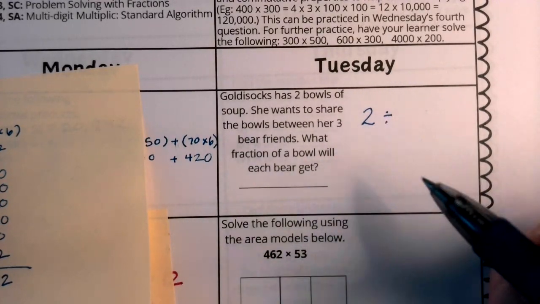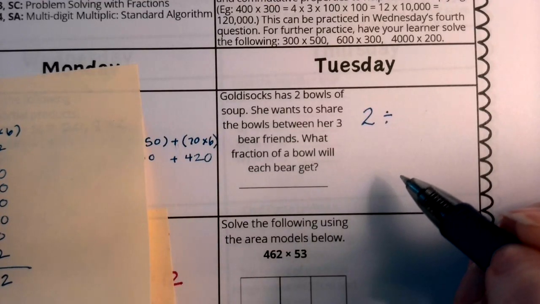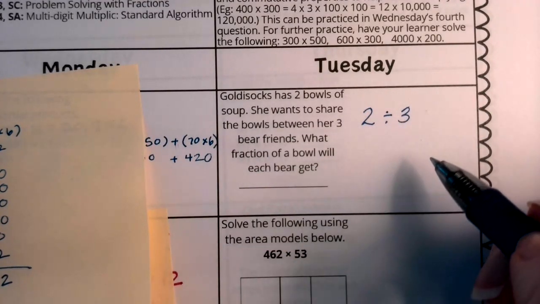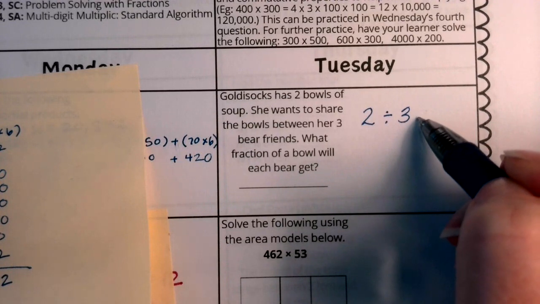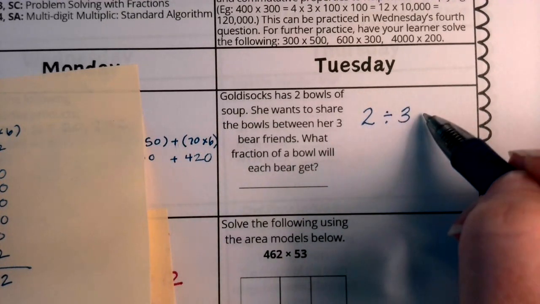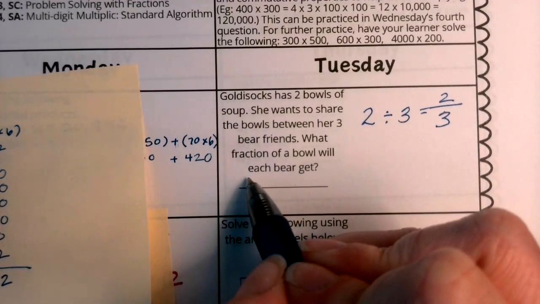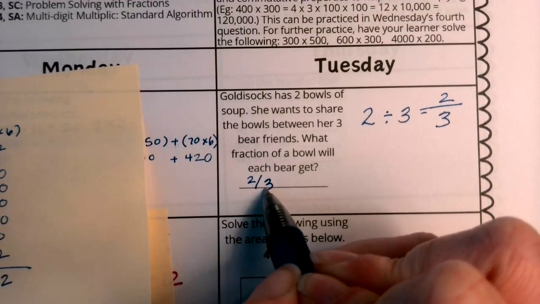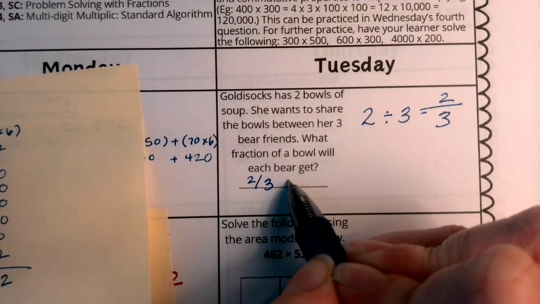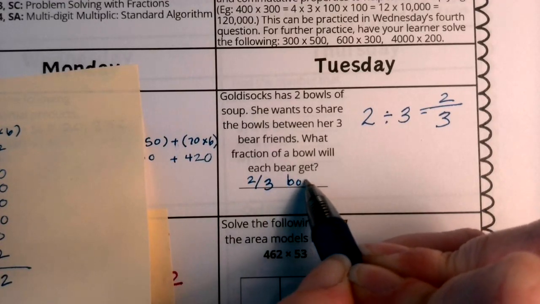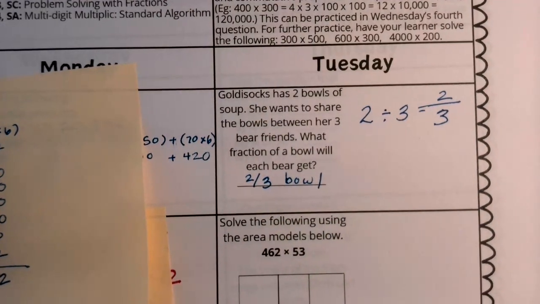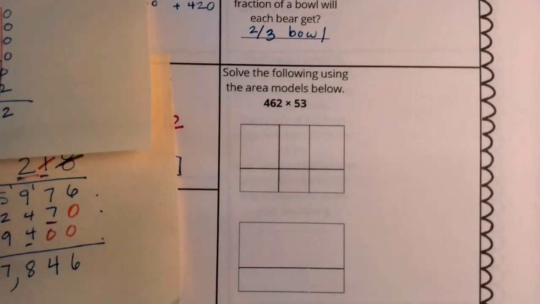And those are going to be broken up and divided among what? They're going to be broken up and divided among three bear friends, right? Well, 2 divided by 3 is the same as 2/3. So each bear friend is going to get 2/3 of a bowl. Okay, and now we have completely answered the question. Let's go to our next one.